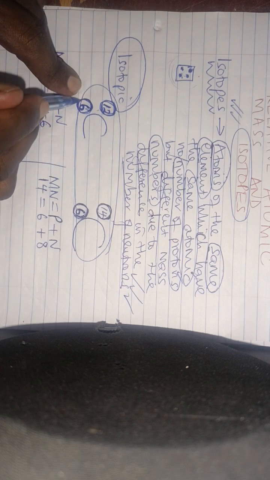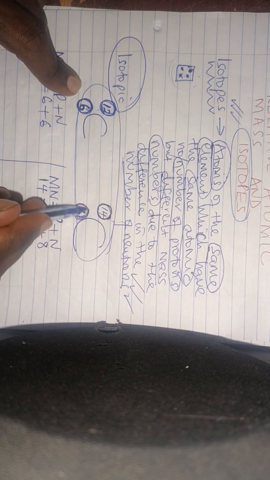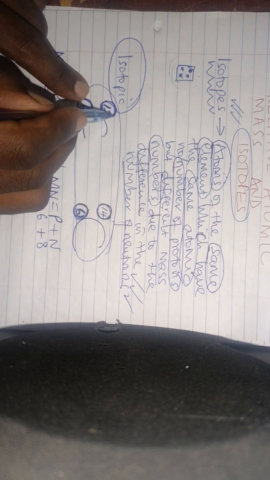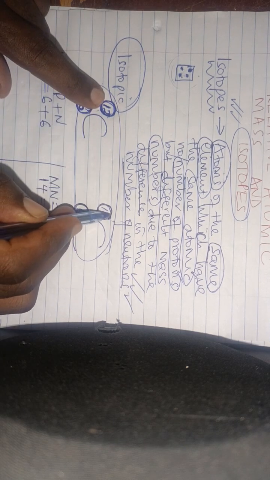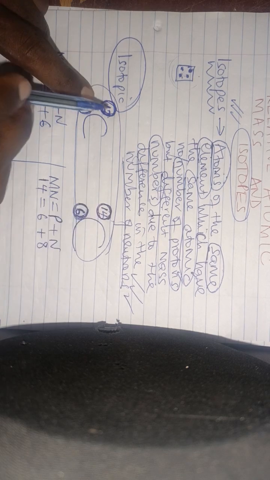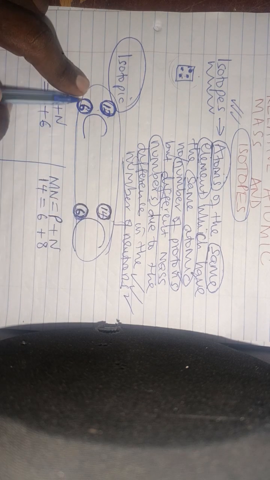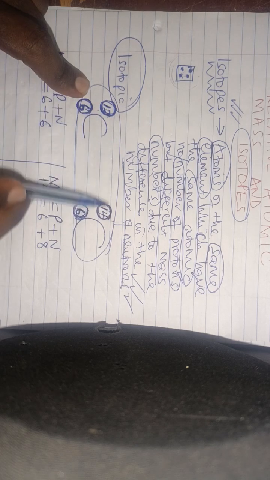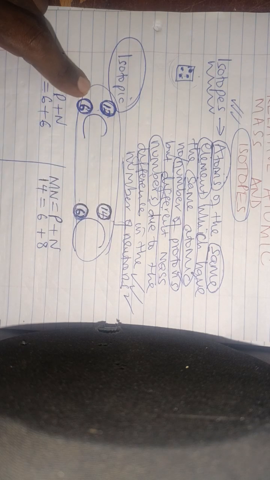So the atomic number is the same, which is 66, or the number of protons. But the mass numbers are different. The mass number is 12, and the mass number here is 14. So same atomic number, but different mass numbers.